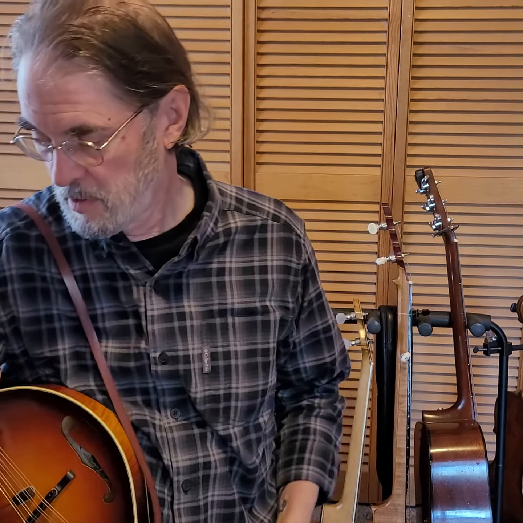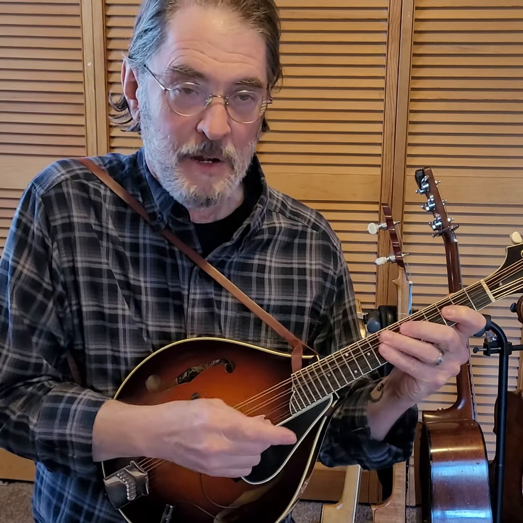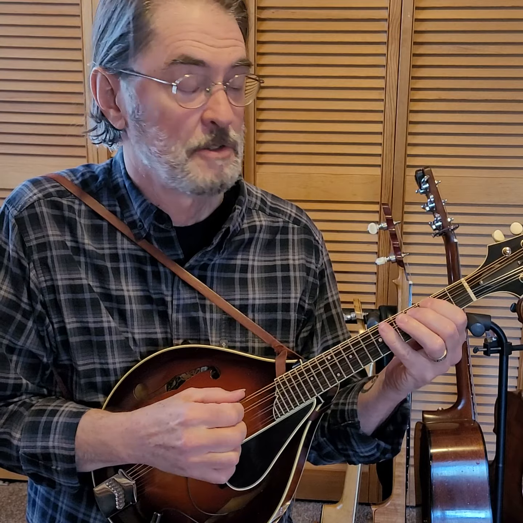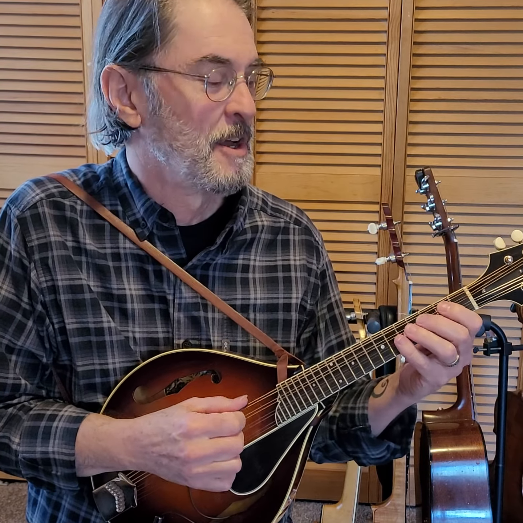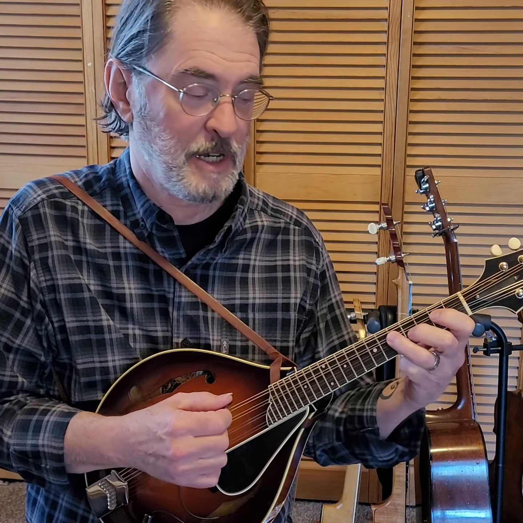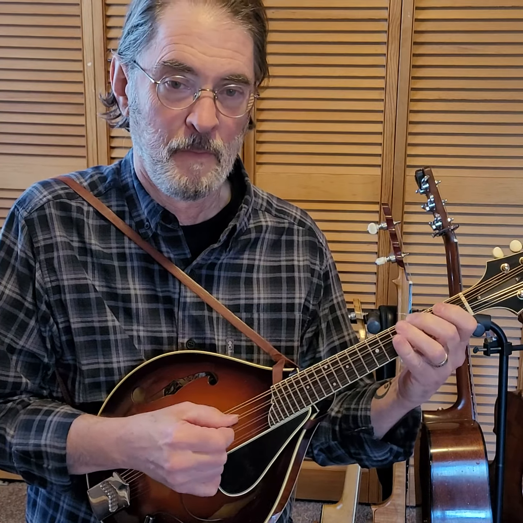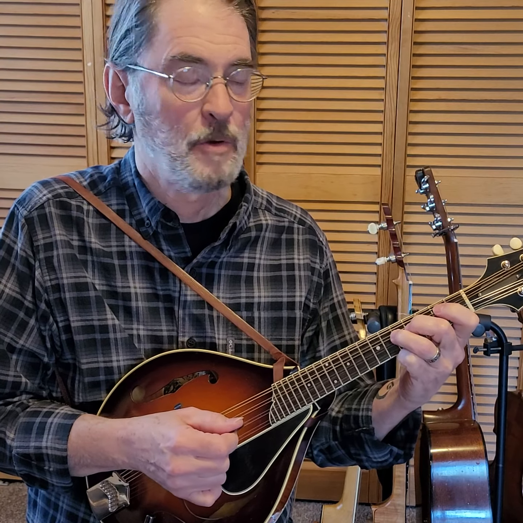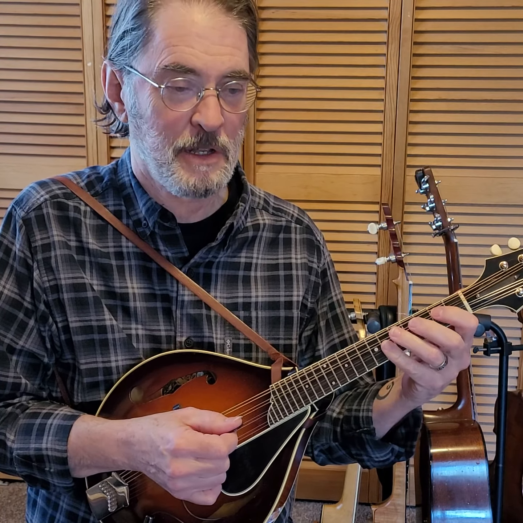So here's the pattern. Open, 2nd fret, 4th fret, and then we're going to move to the next string, open, 2nd fret, 5th fret. 0, 2, 4, 0, 2, 5. Oh, there's a tune made out of the pentatonic scale. So 0, 2, 4, 0, 2, 5.